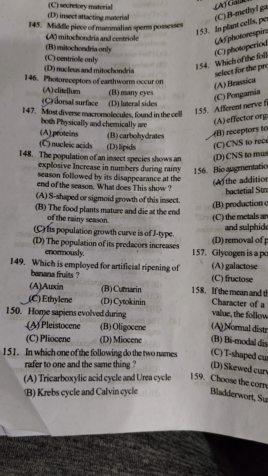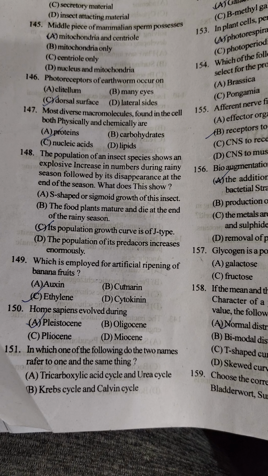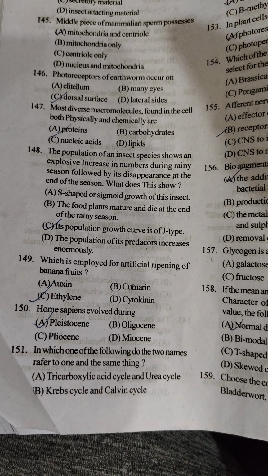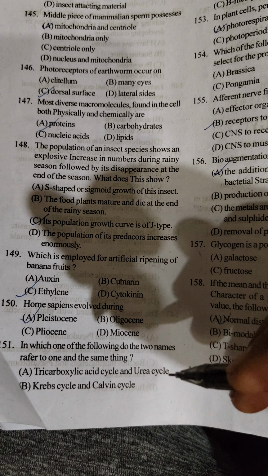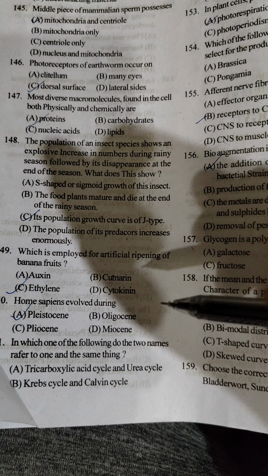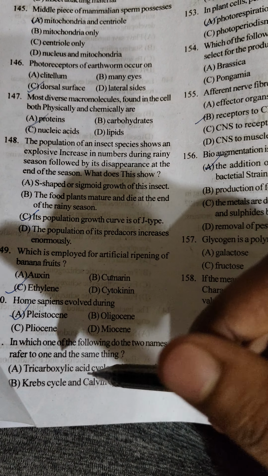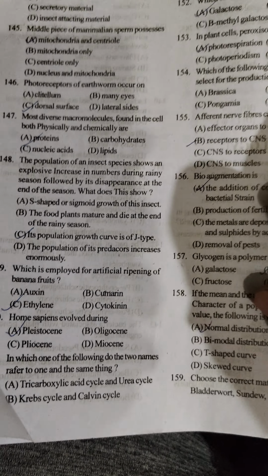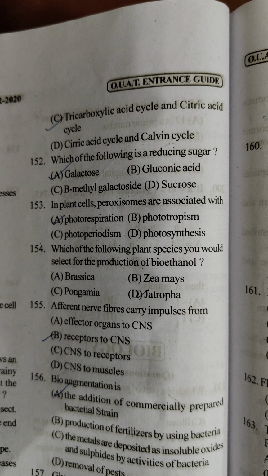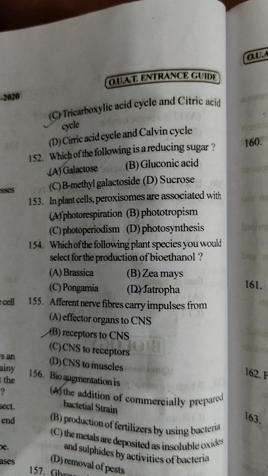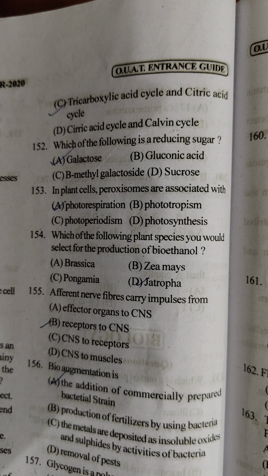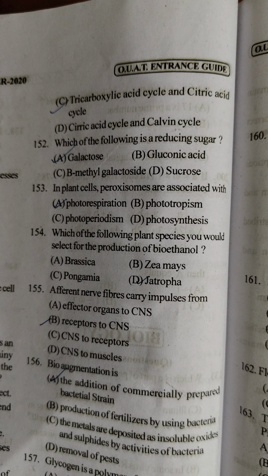Homo sapiens evolved during dash. That is the Pleistocene, not Oligocene, not Pliocene, not Miocene, only Pleistocene. In which of the following do the two names refer to one and the same thing? Tricarboxylic acid cycle, urea cycle, Krebs cycle, and Calvin cycle. The answer is tricarboxylic acid cycle and citric acid cycle. Yes, that's it. Which of the following is the reducing sugar? Galactose is the right answer. That is simple, brother.